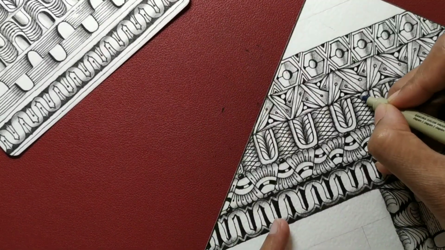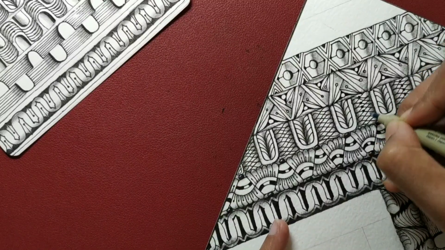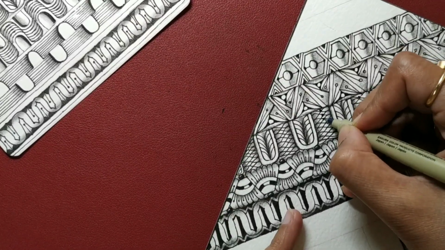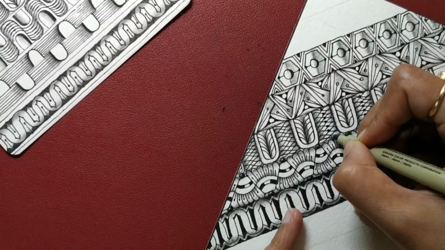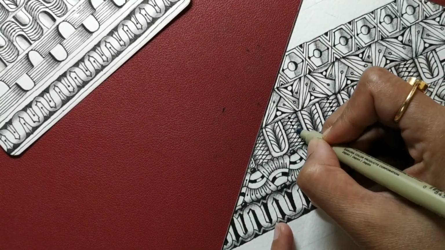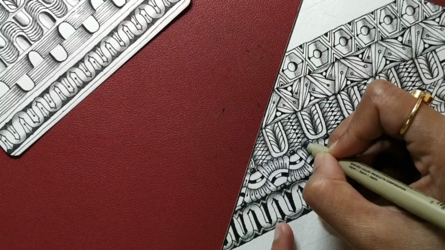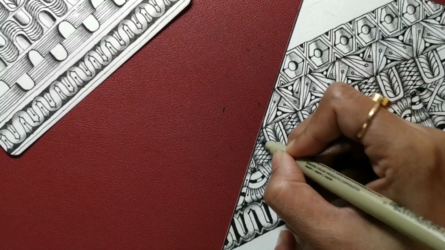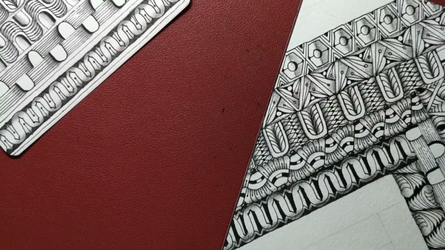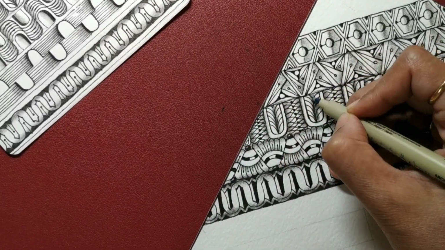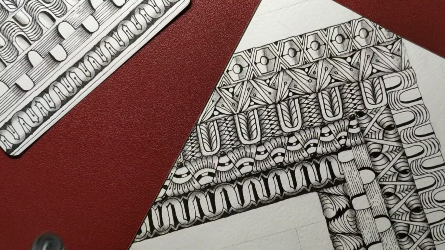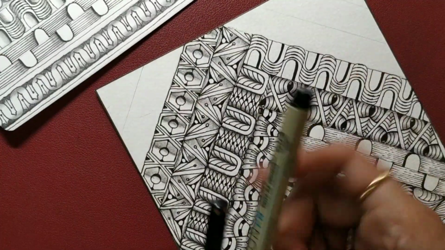Like these. Add the intersection. Yeah. Small highlight. Yeah. And we are done. So that's another one. So let's move on to the third one that we drew.